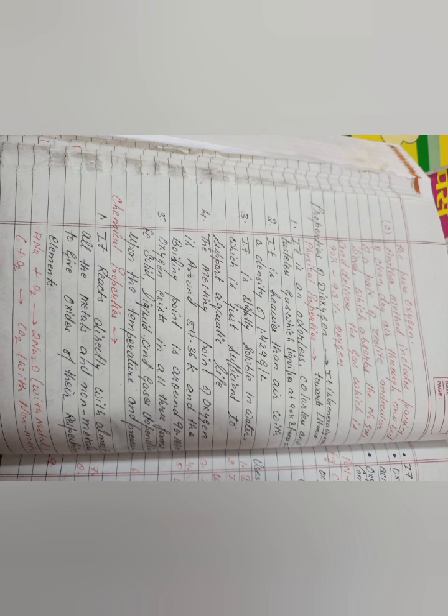It is generally neutral towards litmus, meaning the litmus paper neither turns blue nor red. Second, it is an odorless, colorless and tasteless gas which liquefies at 90 Kelvin and freezes at 55 Kelvin. Third, it is heavier than air, with a density of 1.429 grams per liter. It is slightly soluble in water, which is just sufficient to support aquatic life.